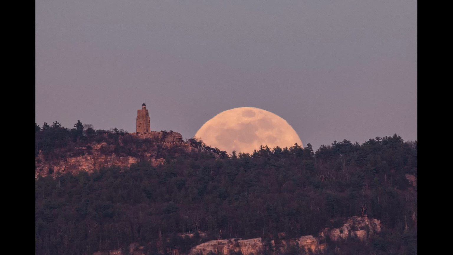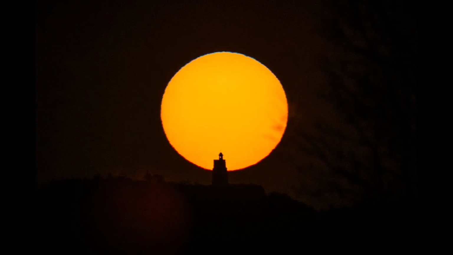I set up outside Ackerd, about 6.5 miles away. I was trying to line up the moon with the tower, but I was off by a degree or so. The second and third time were back-to-back days in October of 2022, trying to line up the sun with the tower. This was when I learned if it's the sun, you will need a solar filter.